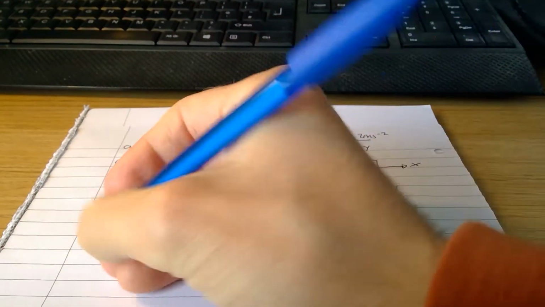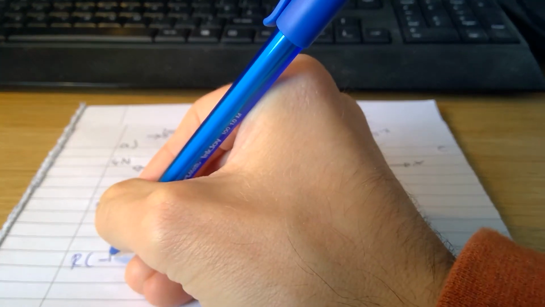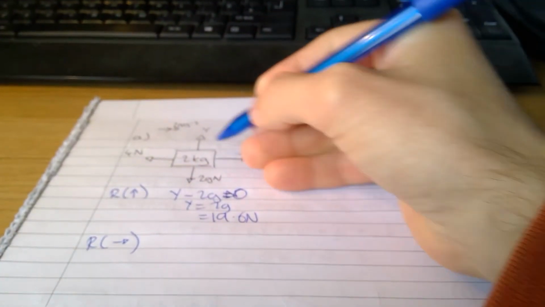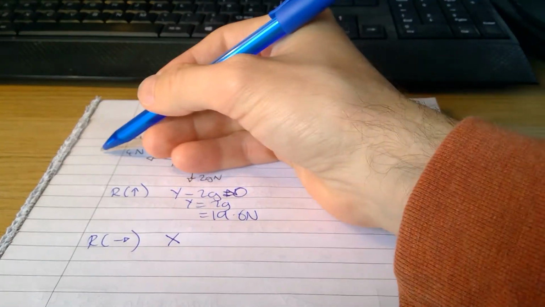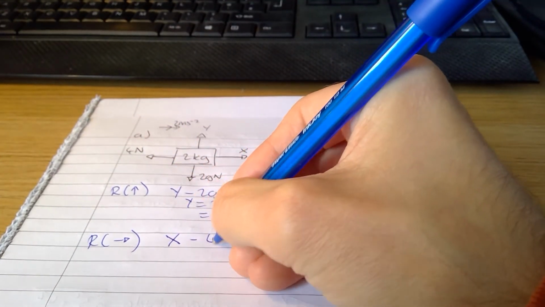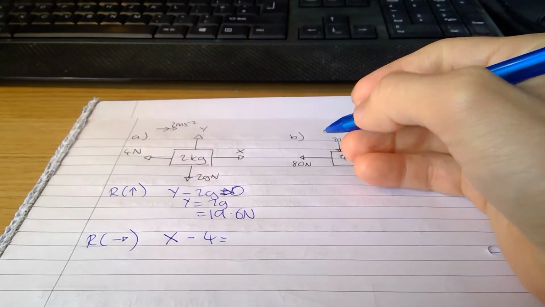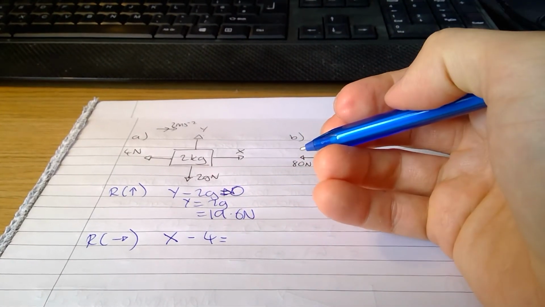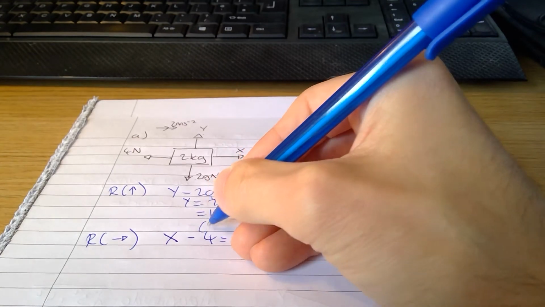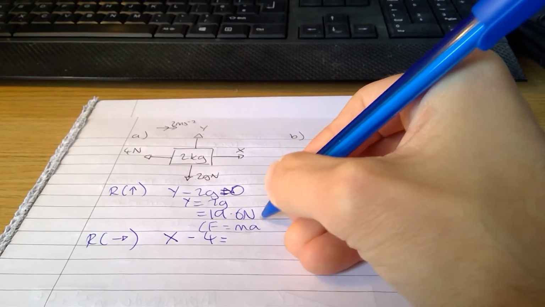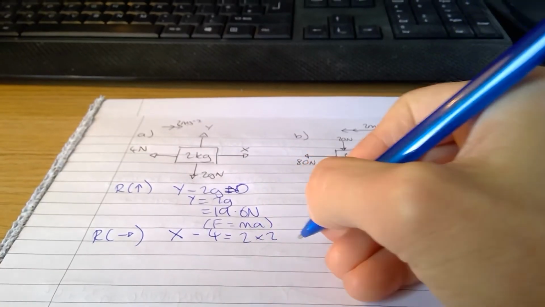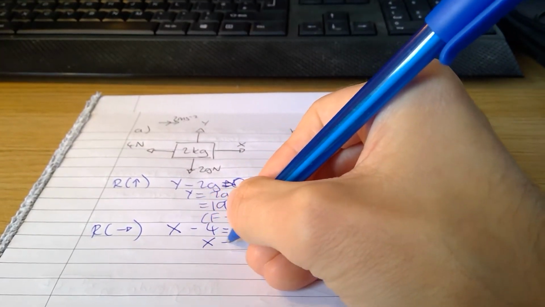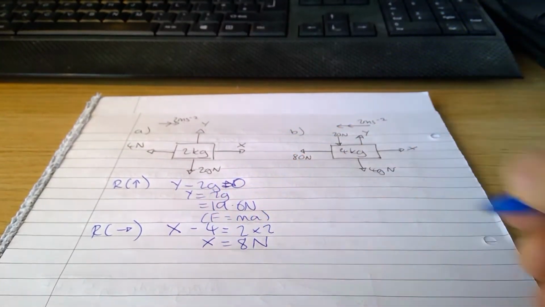Now, if we resolve horizontally, the horizontal forces are x in the direction of the acceleration, so that's positive. 4 newtons is against that, so it's negative. And rather than equaling 0, it equals ma. So Newton's law is F equals ma. Let's put that in there. So the mass is 2, the acceleration is also 2. So x take 4 is equal to 2 times 2. Solve that, we get x equals 8 newtons.